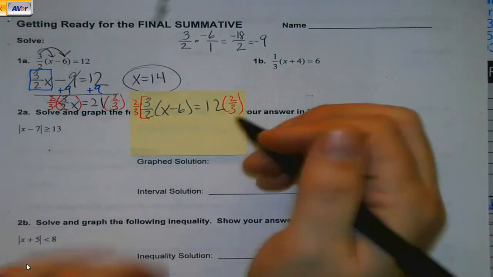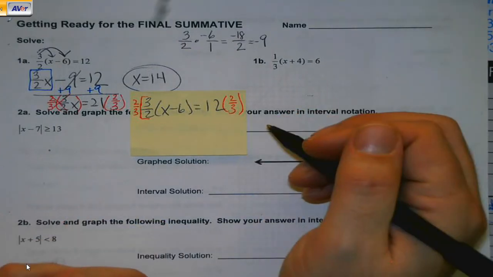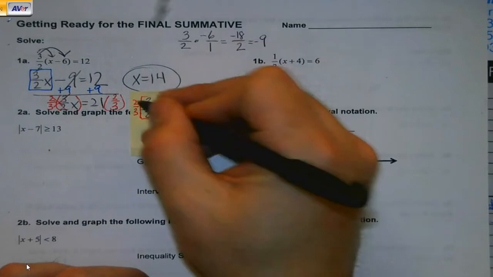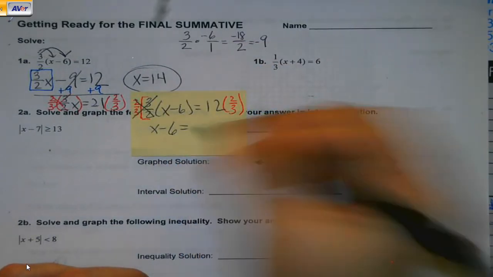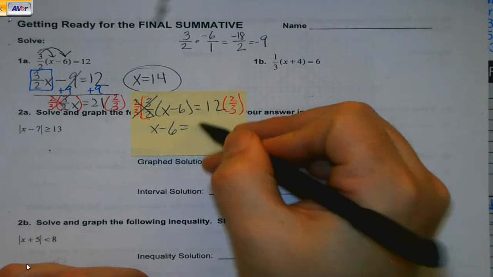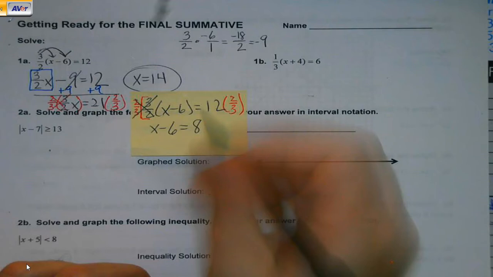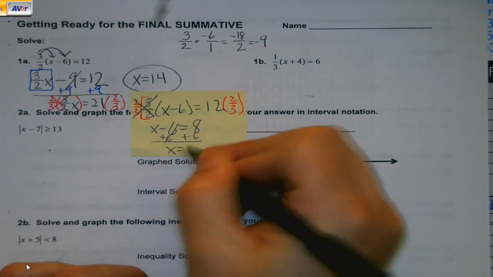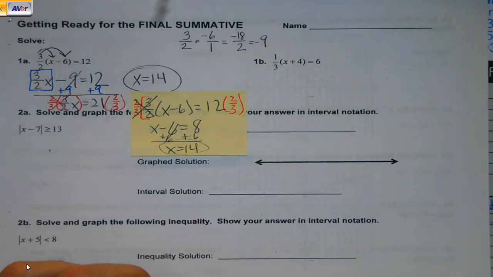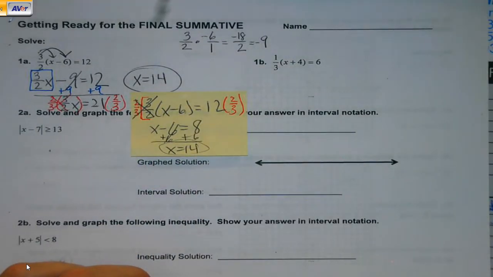And the only reason that worries me sometimes with people is they're looking and they're going, all right, 12 times 2 is 24, divided by 3 is 8. You're like, shoot, that seems like a lot easier of a way. Why wouldn't people do this? Because what tends to happen is people want to do the 2/3, and for some reason they start trying to distribute, and it gets into a big bunch of craziness.